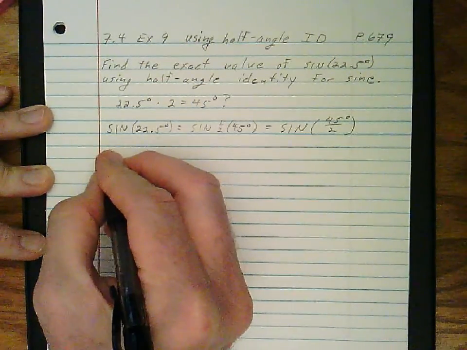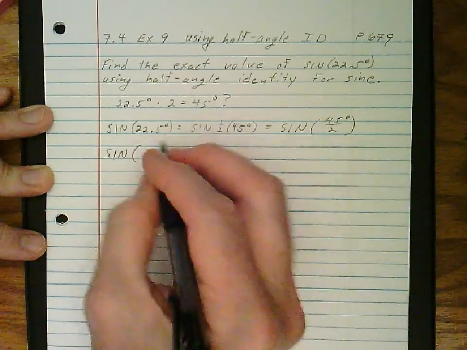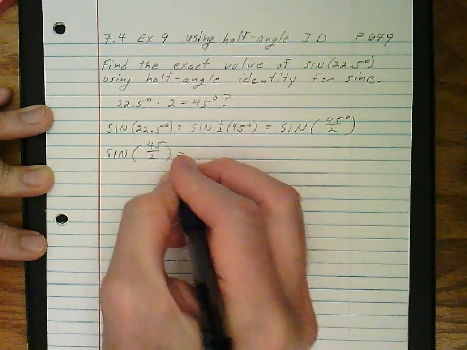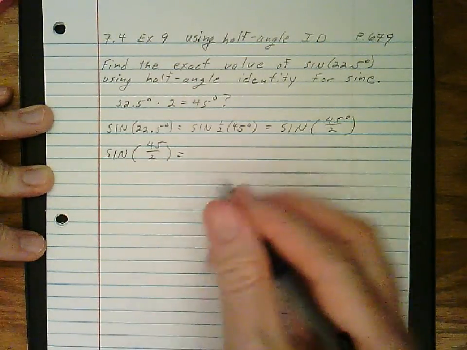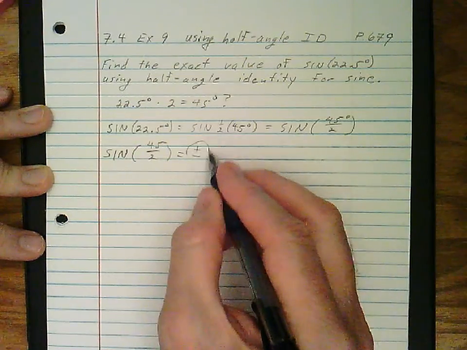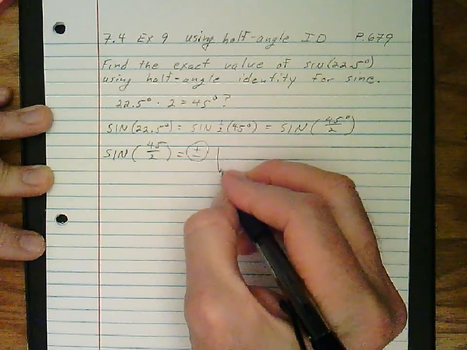So now we're going to apply the formula. We're going to do the sine of A, 45 over 2. Sine of 45 over 2. And if you look at the formula, that equals plus or minus. We're going to come back to that in a second because we're not going to take both of those, but let's take a look.